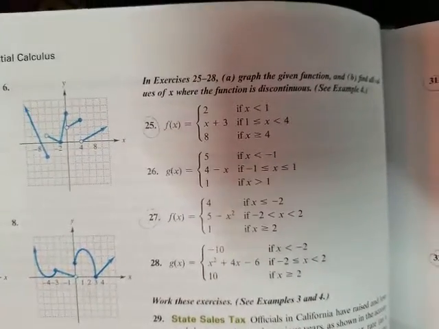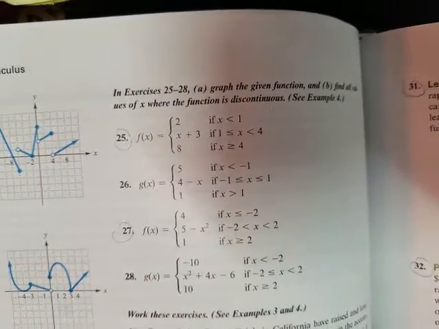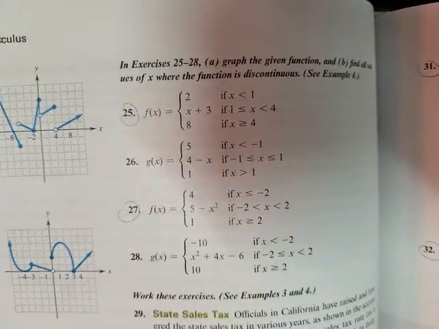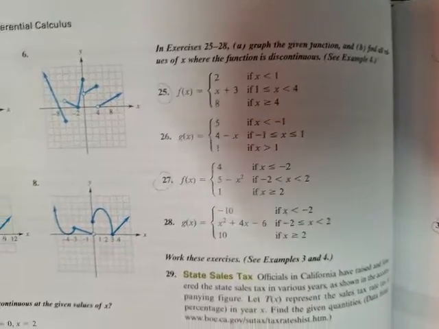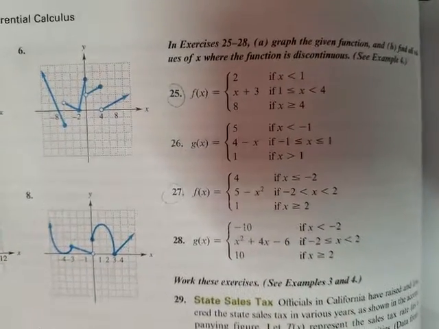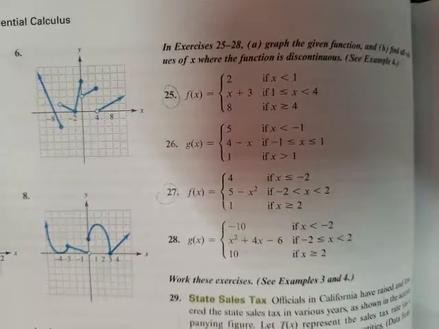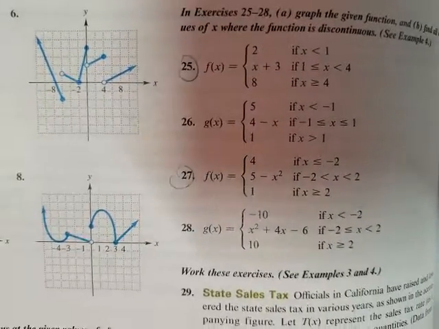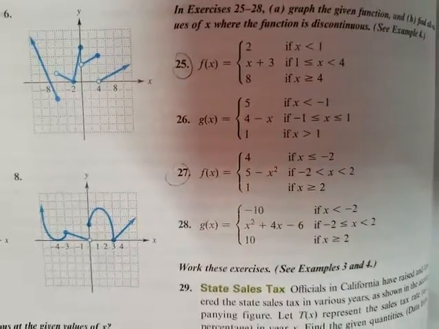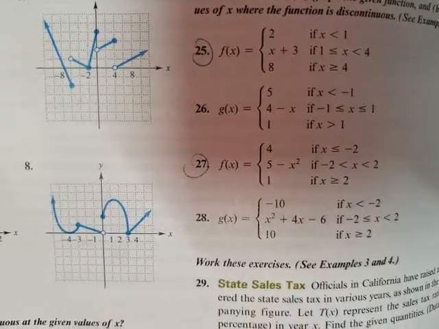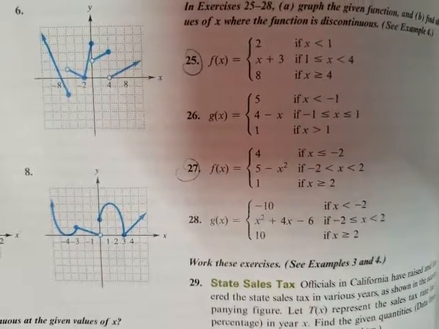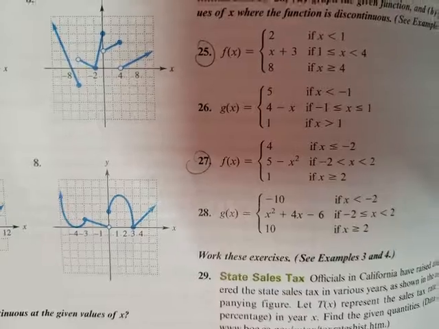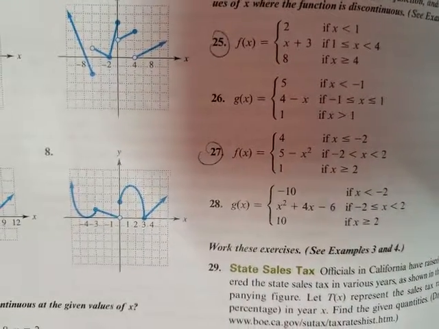Alrighty, on 25 through 27 are more of the piecewise functions. It says graph the given function, and then B, find all the values of x where the function is discontinuous. Okay, so on 25, the first thing I would want to do on the first one, it says y equals 2 as long as x is less than 1. So you should get in the habit of making that xy table. So the first function is f of x equals 2, provided the x's are less than 1. So again, I start with 1, but I know it'll be an open circle, and the number smaller than it, and all those y's will always be 2.